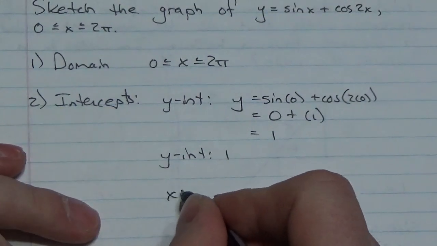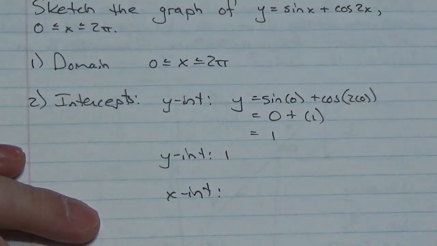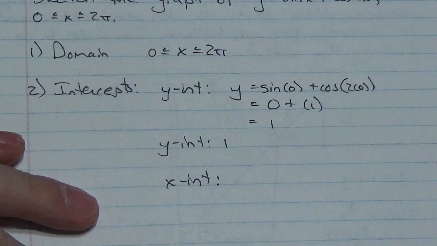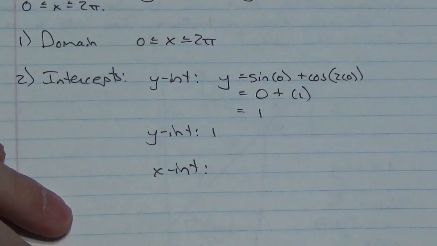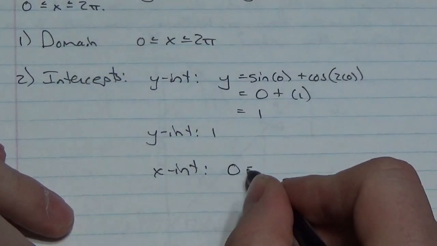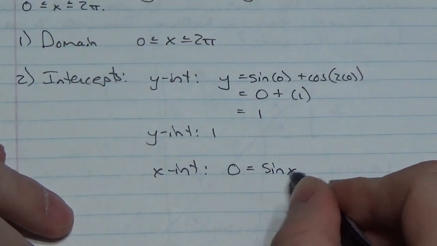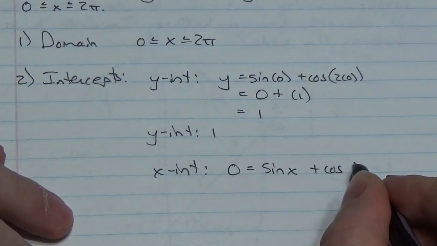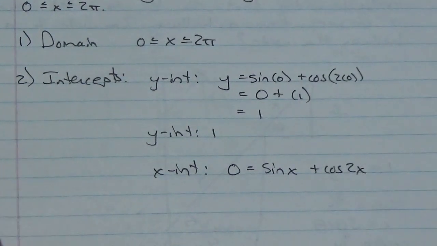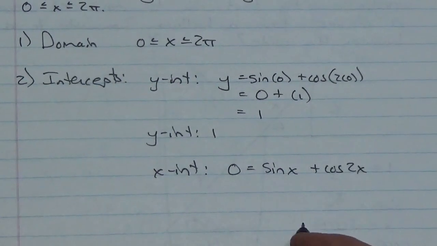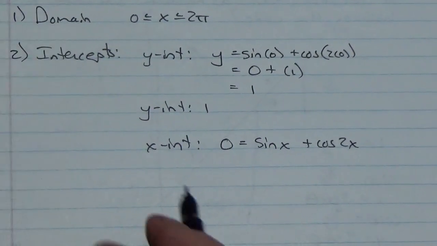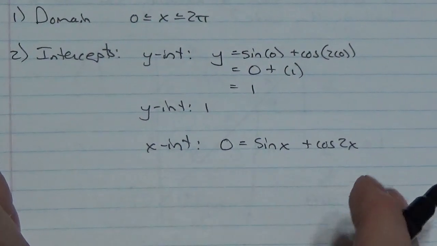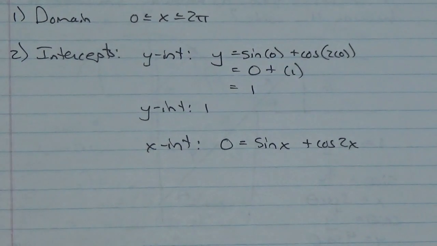Now, let's take a look at the x-intercept. This is going to be a little bit more complicated, and that's simply because anytime you're looking for the x-intercept, you're solving an equation. So we're going to set y equal to 0. And this will be the sine of x plus the cosine of 2x. Okay? Well, that's an equation now that I have to solve. Up here, it's just evaluating. I just plug in a 0 and get the answer. Here, not quite so straightforward. So I'm going to have to do a little bit of work here.